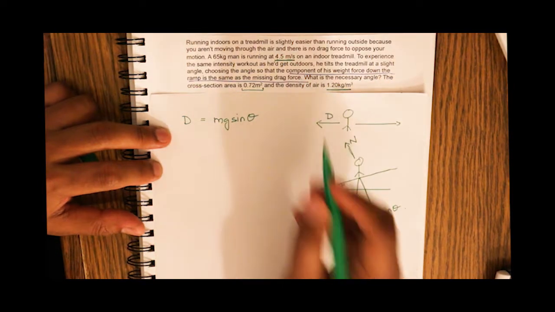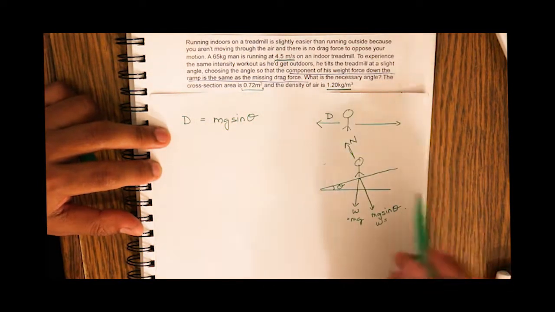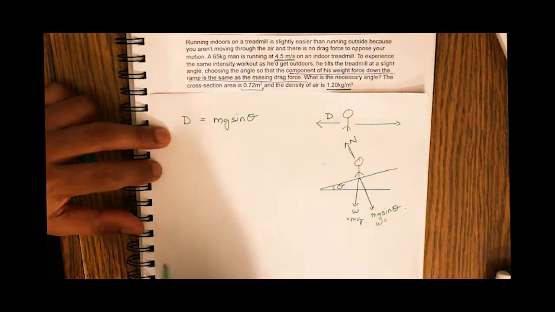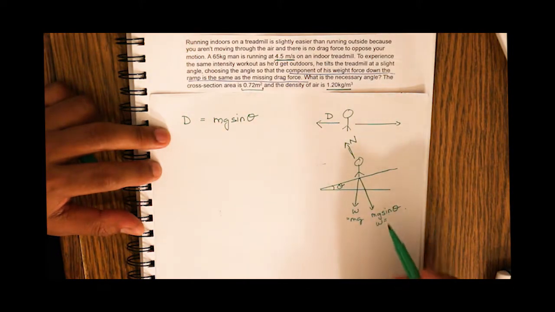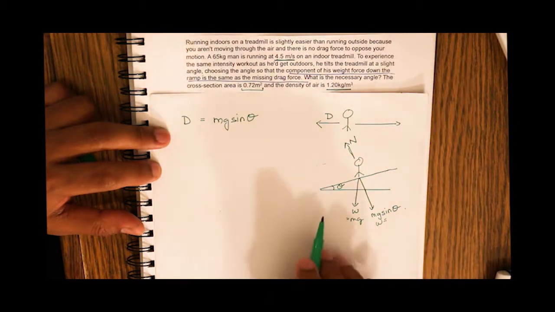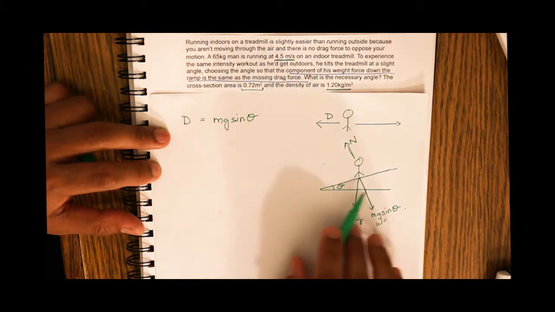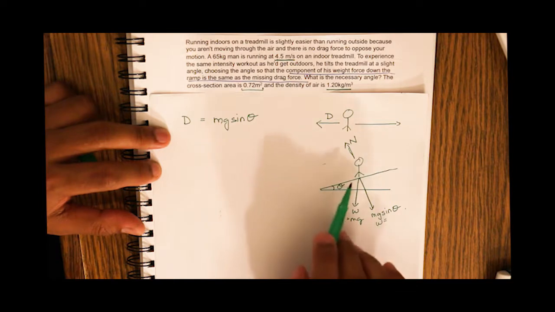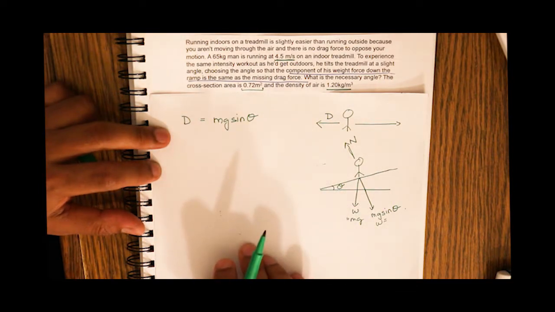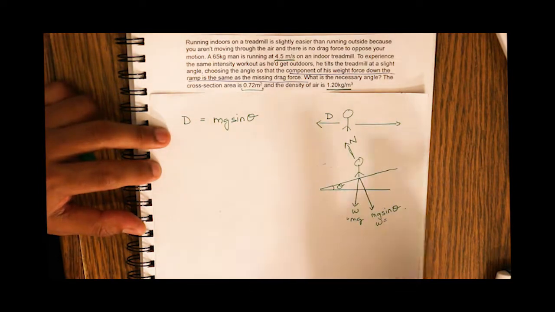He can experience the same intensity workout as if he were running outdoors, because the angle would account for the extra force that he'd have to put in if he were running outdoors.